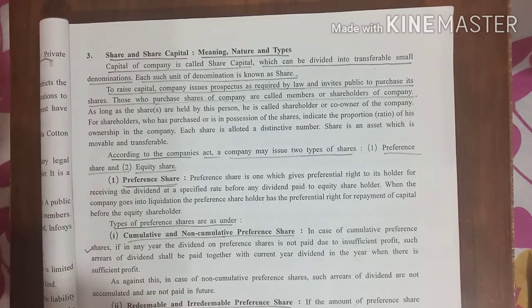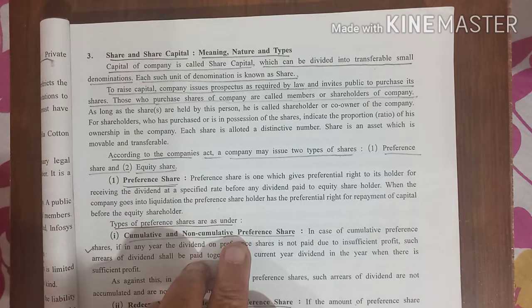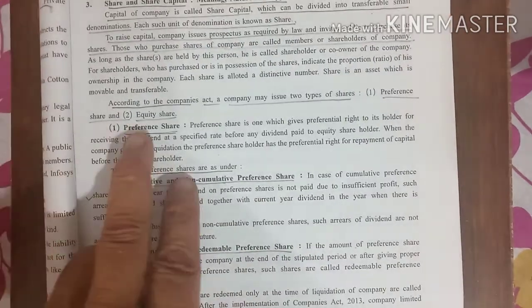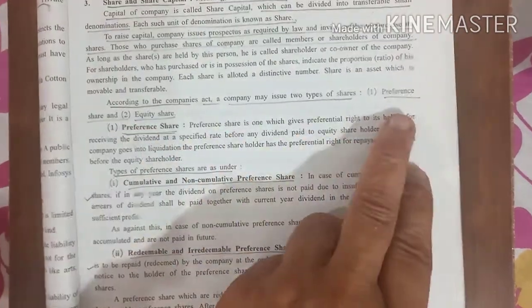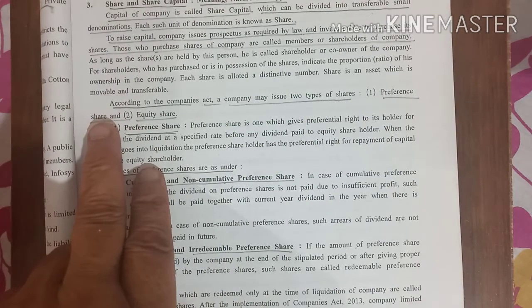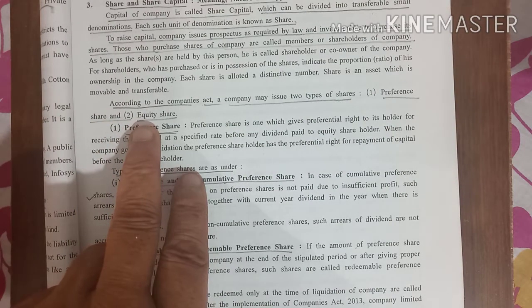Now, how many types of shares are there which a company can issue to collect the money or to gather the capital from the public, or from the shareholders, or from the members? Already you know there are two types of shares. One is called the preference shares, another is called the equity shares. Preference shares and equity shares are the two types of shares a company can issue to collect the money.